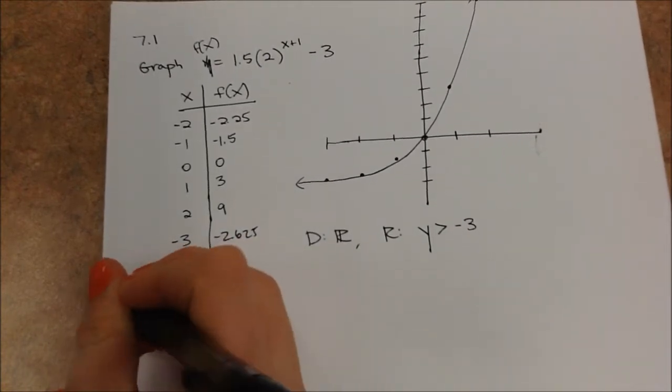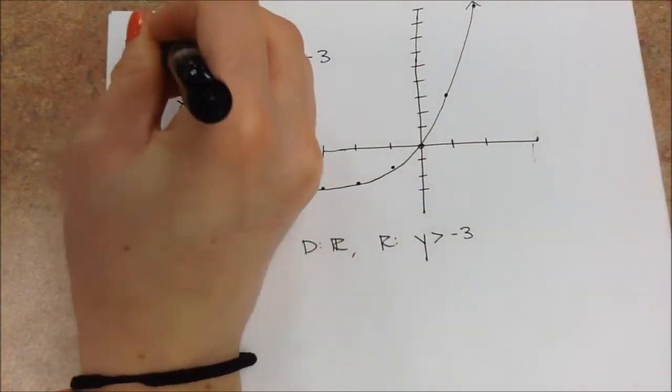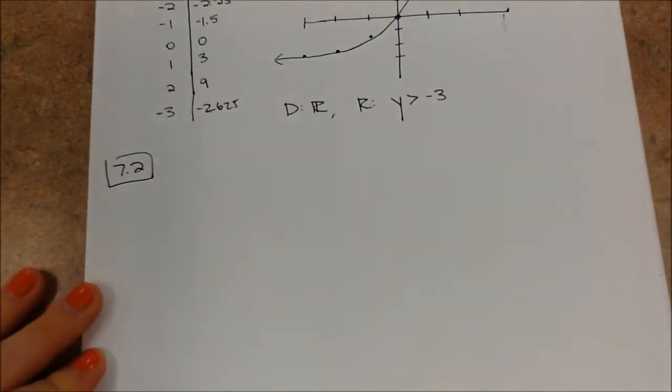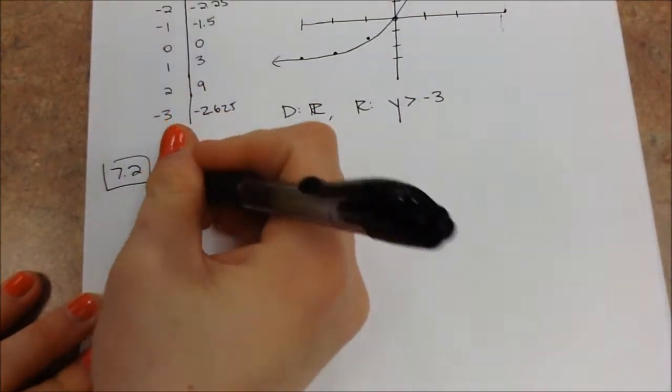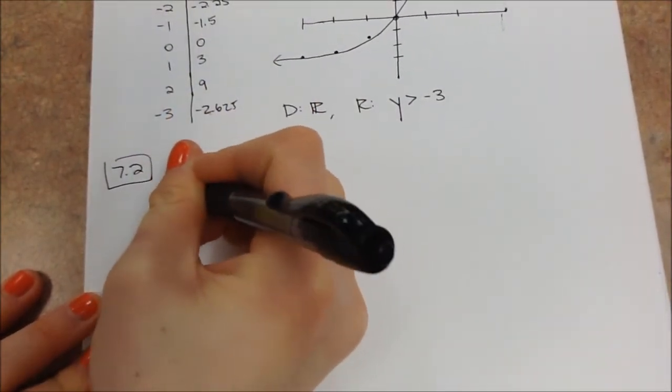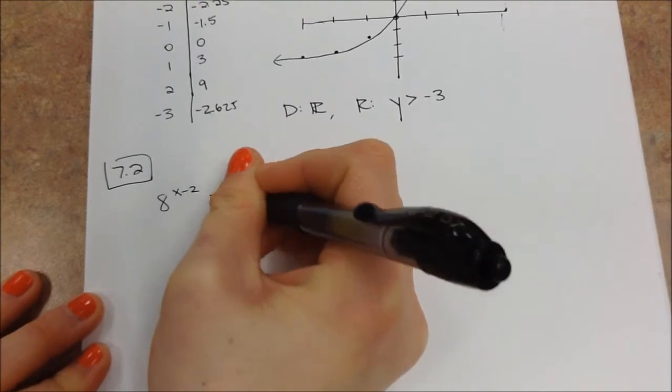So some 7.2 stuff here. Box and 7.1 up there. So 7.2 stuff, we're solving some equations. So let me give you an example. First one looks like this. 8 to the x minus 2 equals 1 over 16.